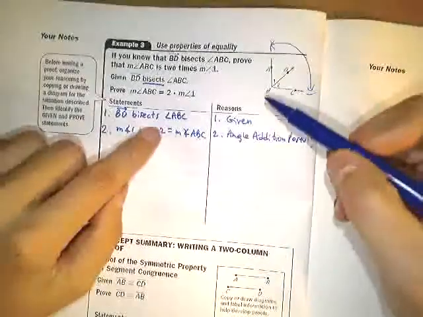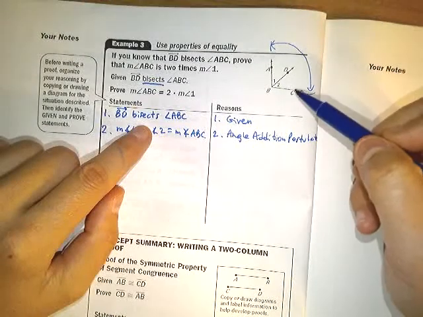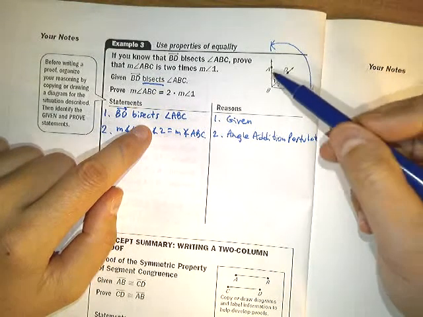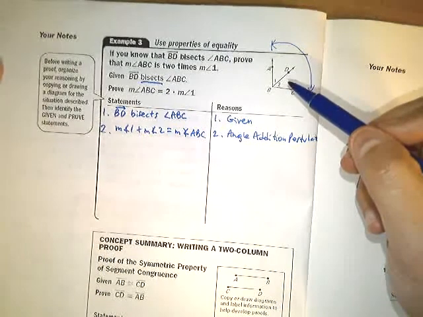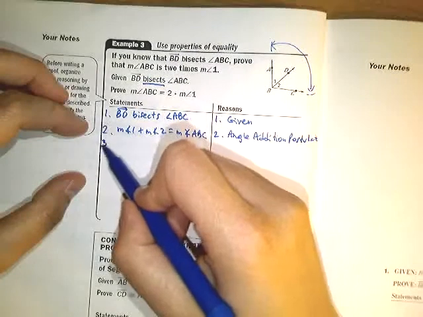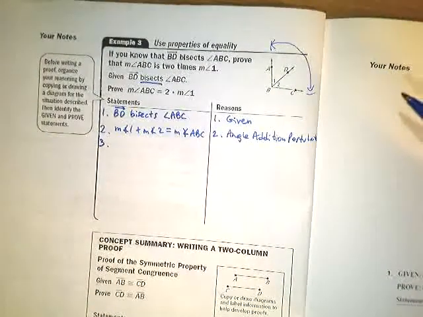Okay. Well, what else do I know about this diagram? Well, I know that if this line cuts this full angle in half into two equal pieces, can't I say that angle 1 and angle 2 are the same? Yeah. That's what half means, is the two pieces are the same as each other.